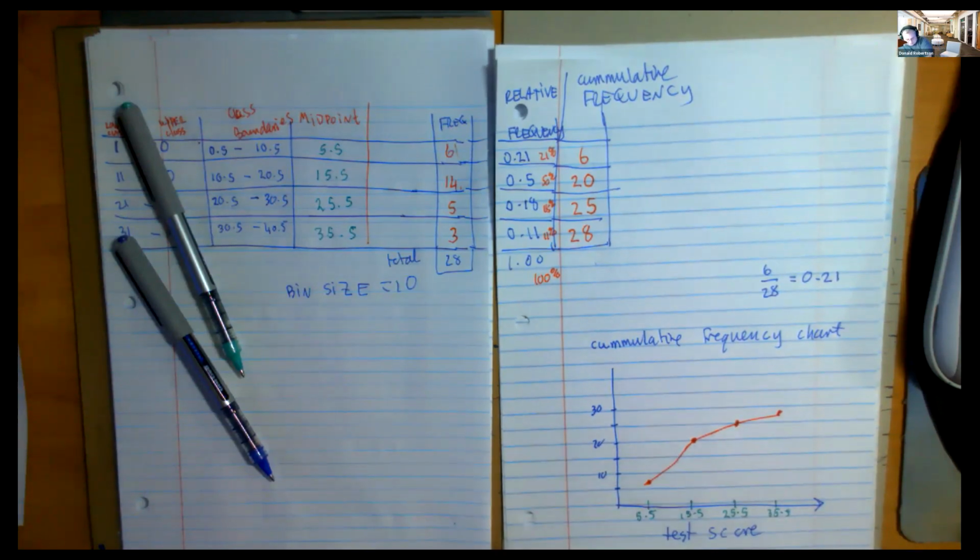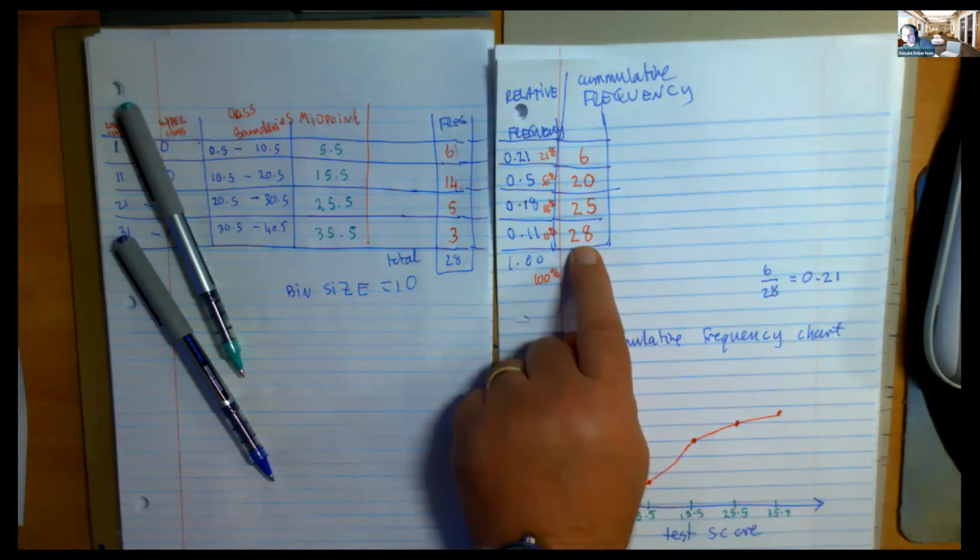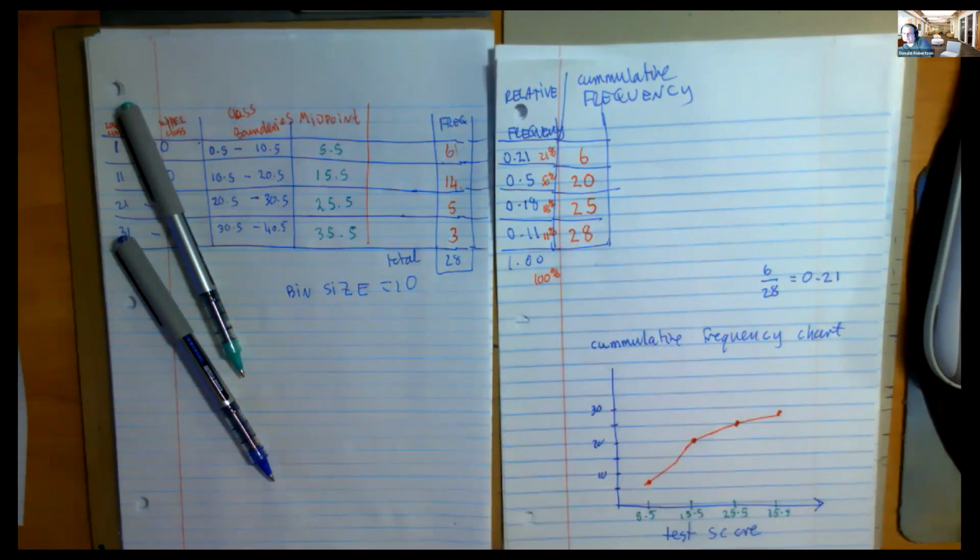And that's what a cumulative frequency chart looks like. It's also called an ogive chart, O-G-I-V-E chart, if you want to know another name for it. Now, if you're doing this correctly, shouldn't the last number be 28? No wiggle room. It must be a nice whole number, and it must be the total amount of people that you got your data from.